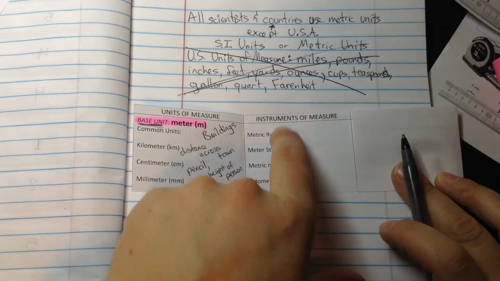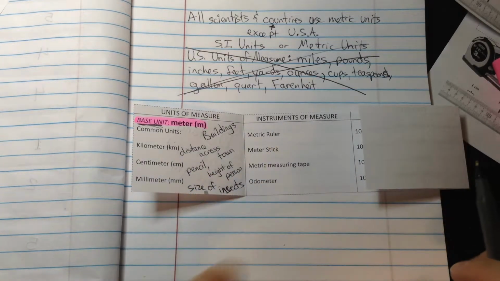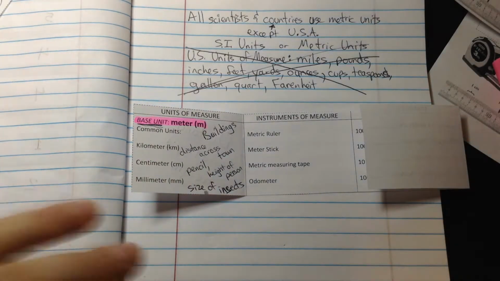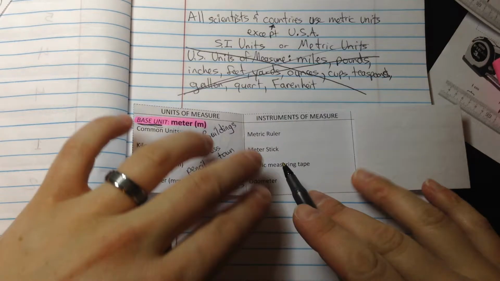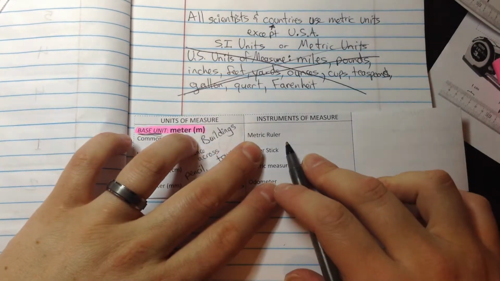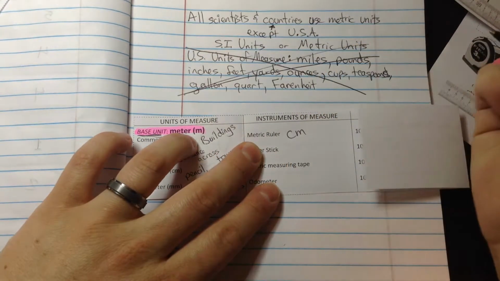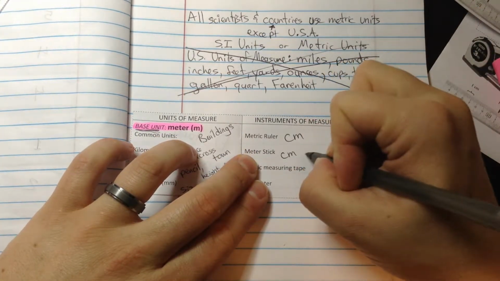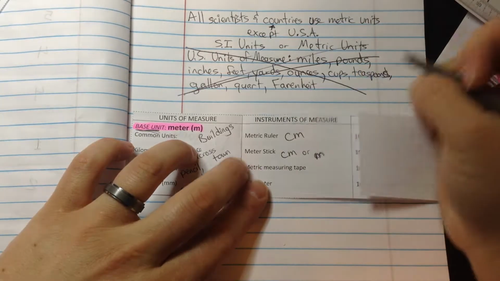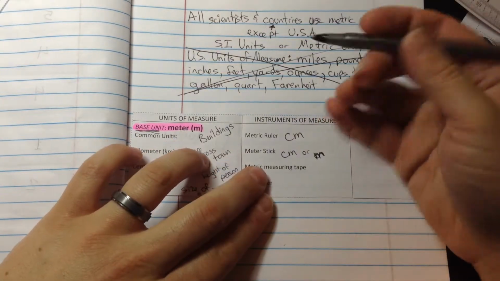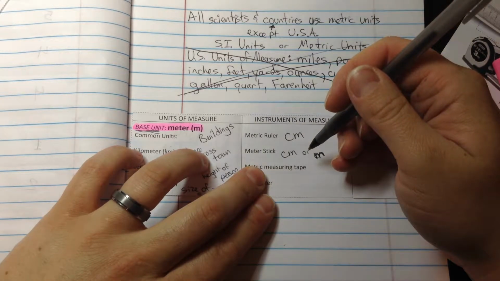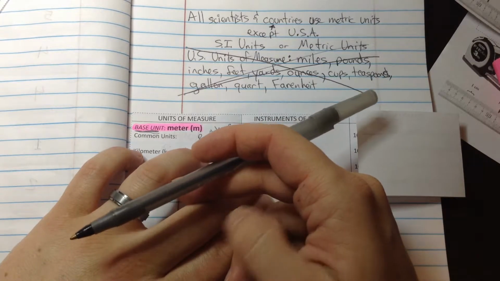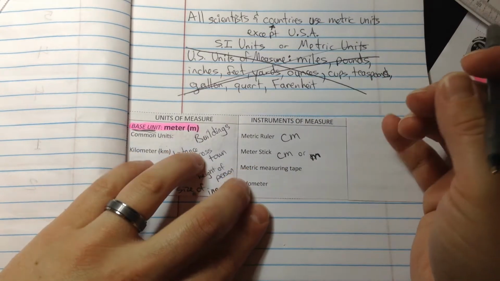Okay. So instruments of measure. A metric ruler. Okay. So we all know what a ruler is. I don't actually have one here with me, which is silly, but you all know what a ruler is. Well, it's a metric ruler if it has centimeters on it. Okay. If we're measuring something in centimeters, we'll use a metric ruler. Meter stick. Okay. We can use this to measure centimeters or in meters. So if I want to measure the length of my pencil, I could probably measure it with a ruler. But if I want to measure my height, I'm going to need to use like a meter stick.